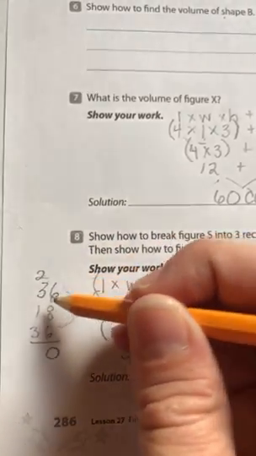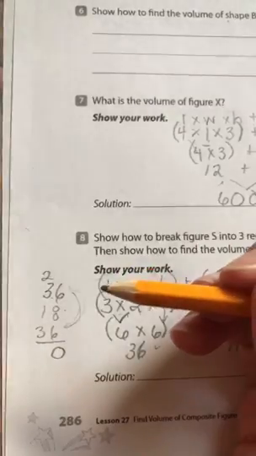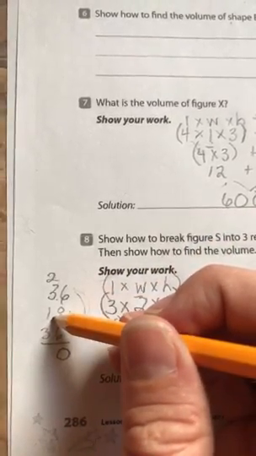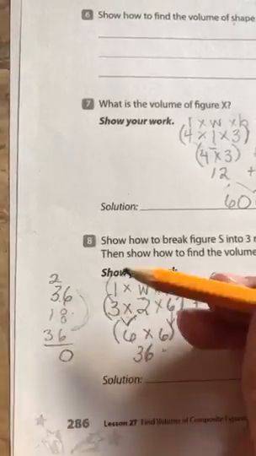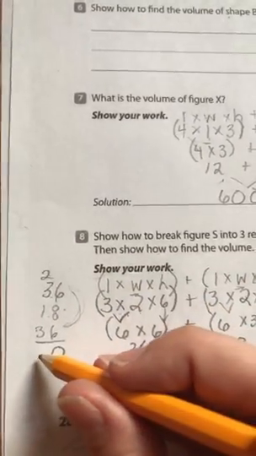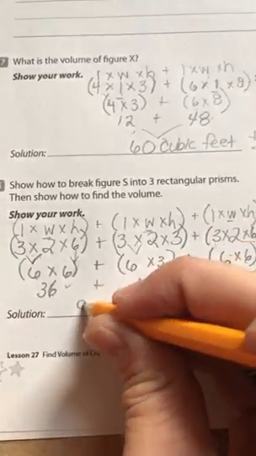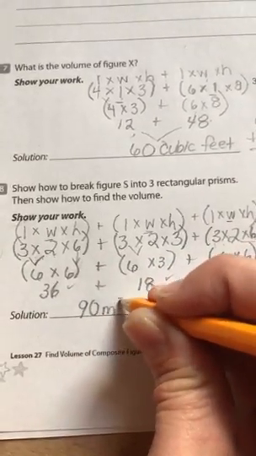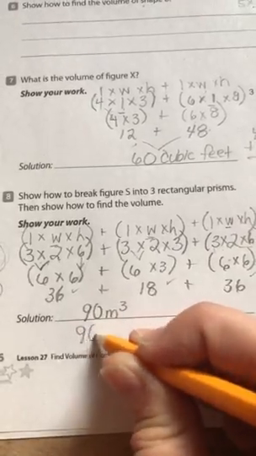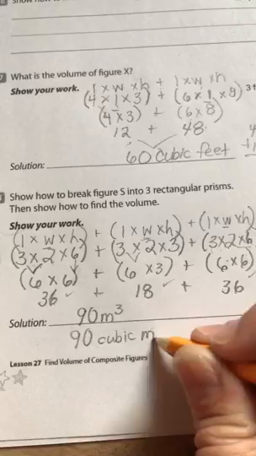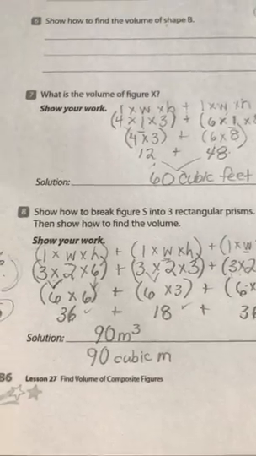2 plus 3 is 5. Plus 1 is 6. Plus 3 more is 9. So I get 90. What is my unit? Right, 90 meters cubed or 90 cubic meters. Either way works.